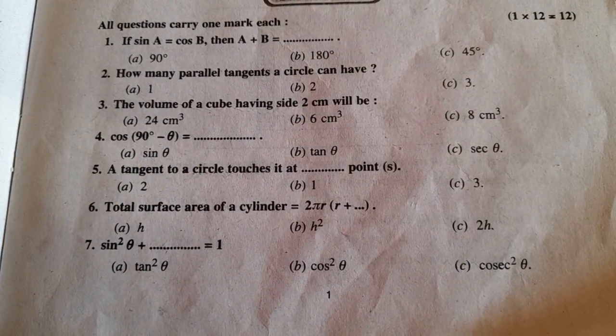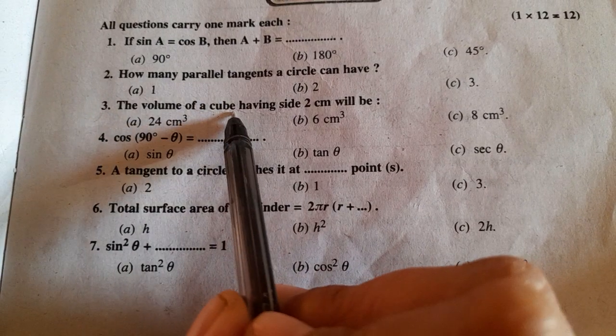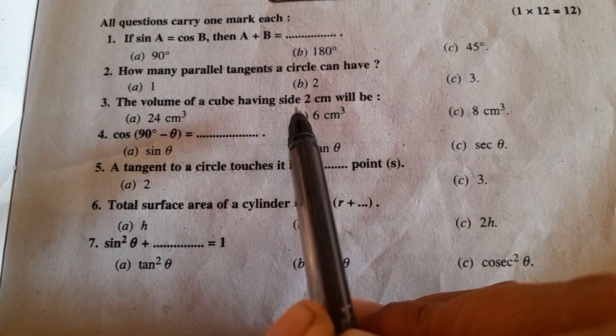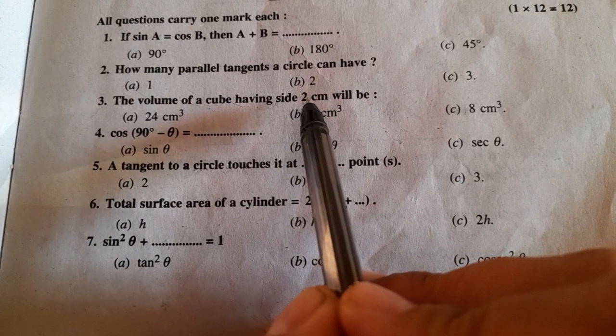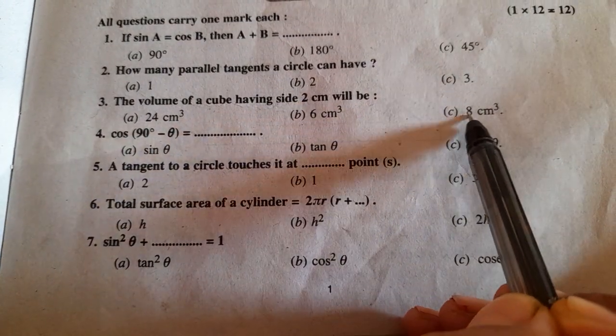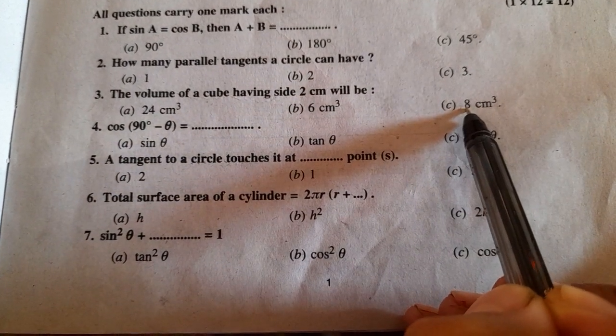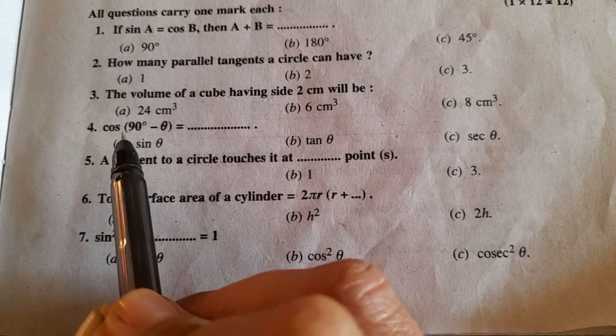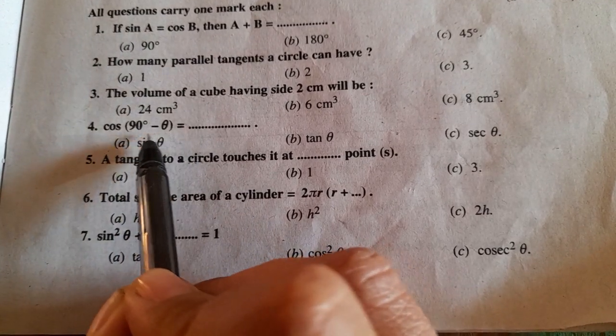So we know that the volume of a cube is side into side into side, or simply side cube. So 2 cube becomes 8, that is 8 centimeter cube. The next is cos 90 degree minus theta.